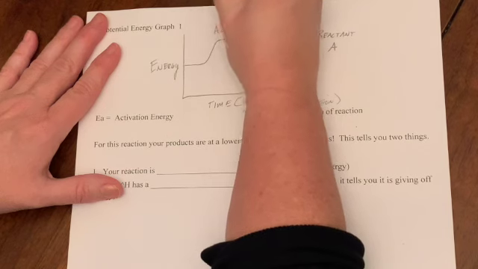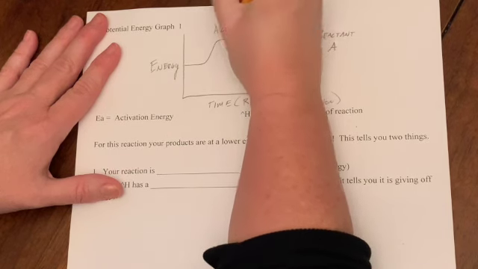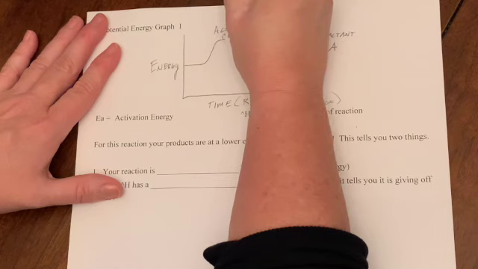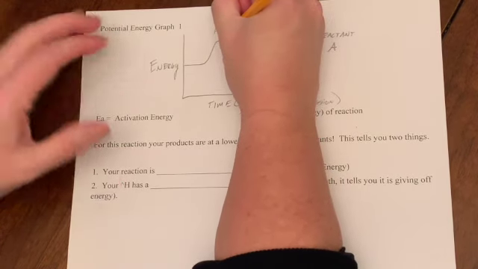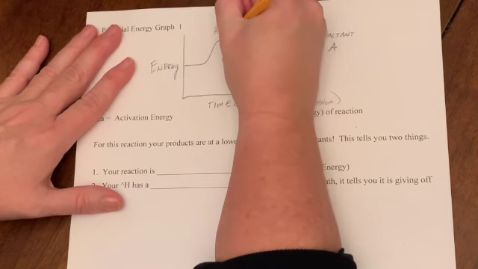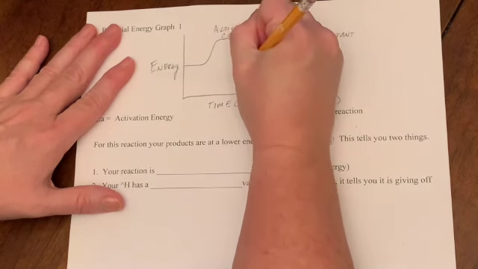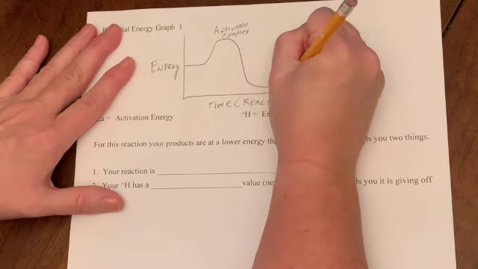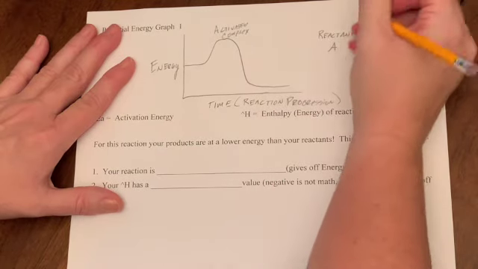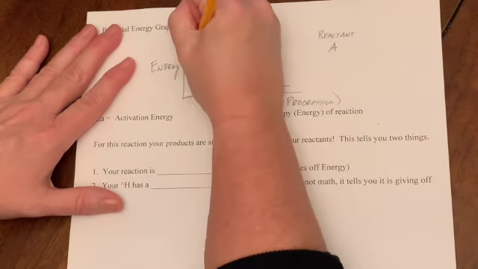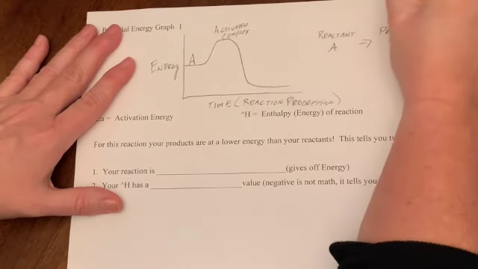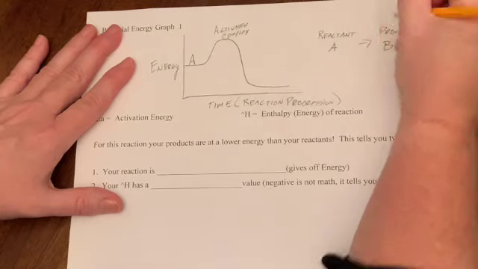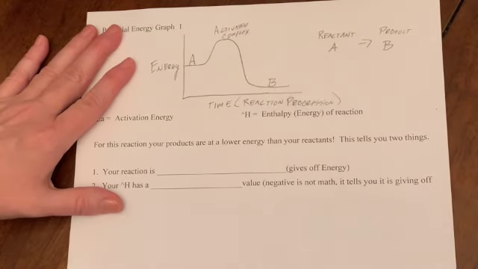So here we go, activated complex. It's not going to stay up at that high energy for long. It will then go back down, and then we will get our products. So here we go at A, which is our reactant, and we are forming our product, which we'll just call B. So there are my products.